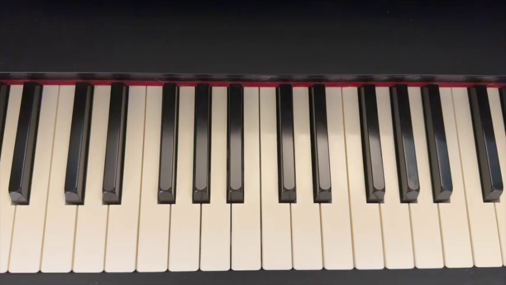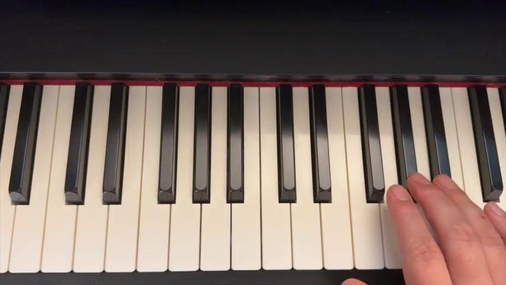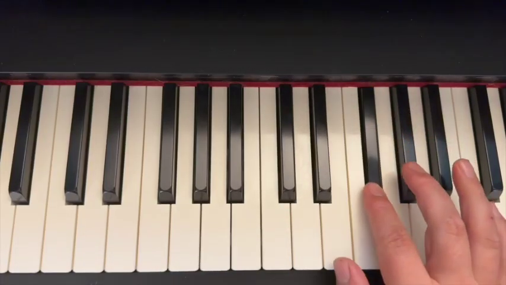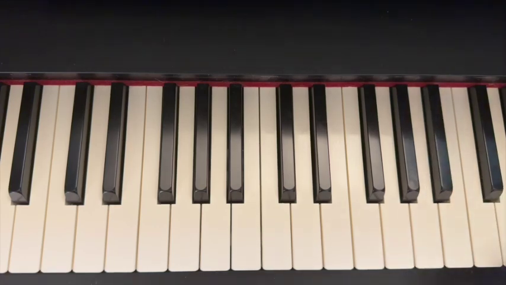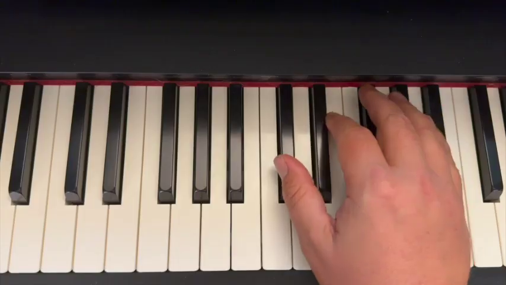I hope some of this is making sense, right? Because it's easy to go down a rabbit hole. Anyway, we've got our C sharp minor. Instead of the A, we've got a B flat because I like it. So whatever, we'll call it almost C sharp Dorian.